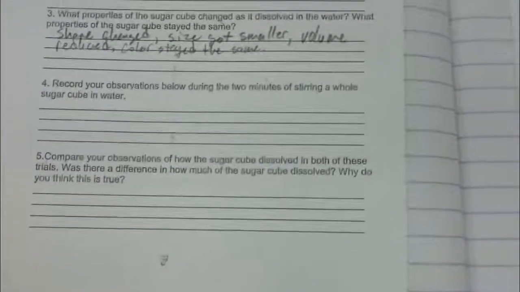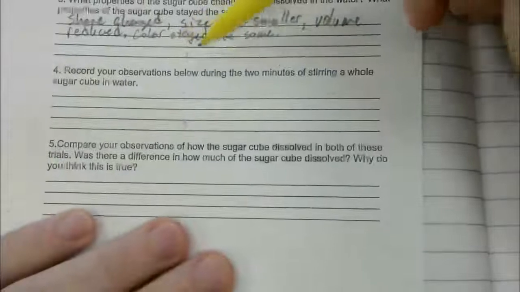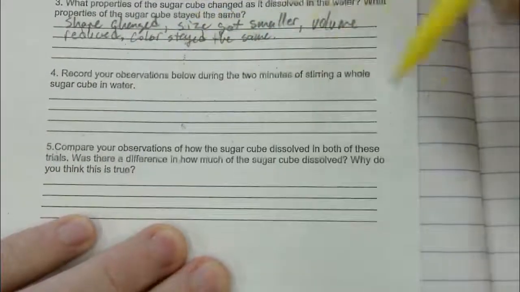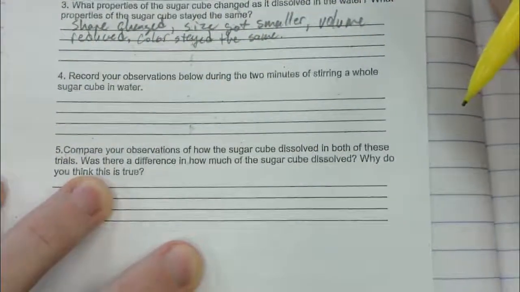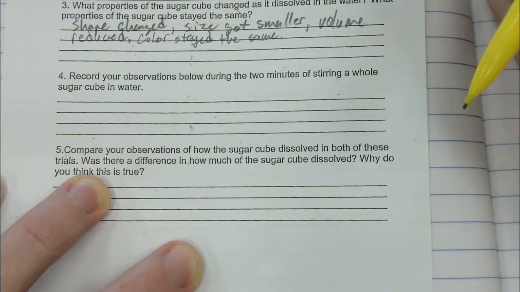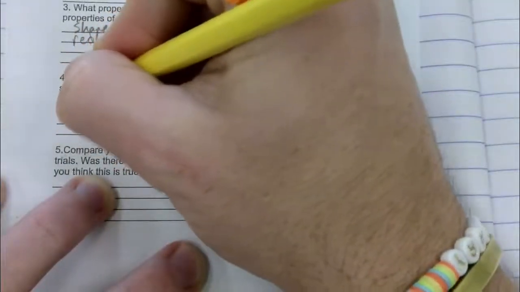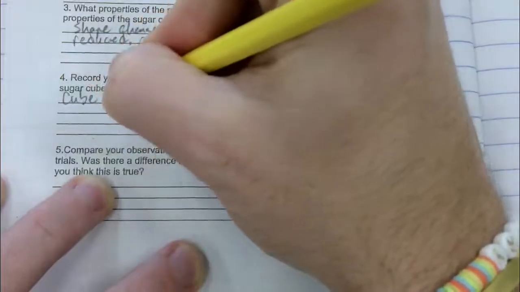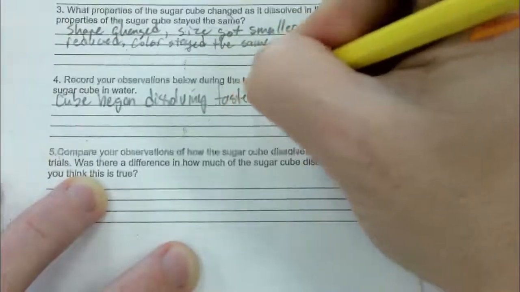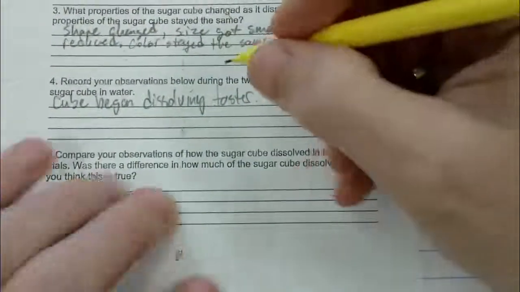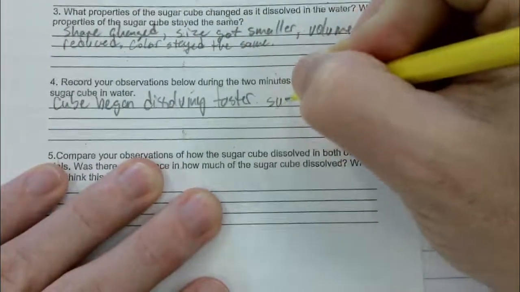And now, last two questions. Record your observations below during 2 minutes, stirring the whole sugar cube in water. Well, right here, y'all write down some things that you observed. Well, one thing we observed, the cube began dissolving faster. What we saw, sugar particles floating in the water.